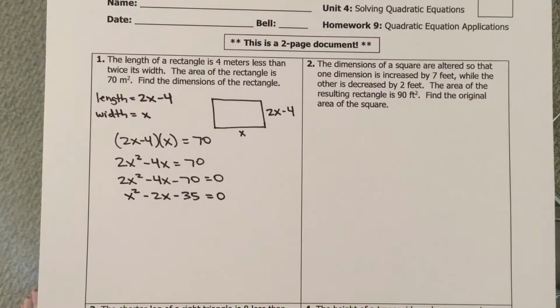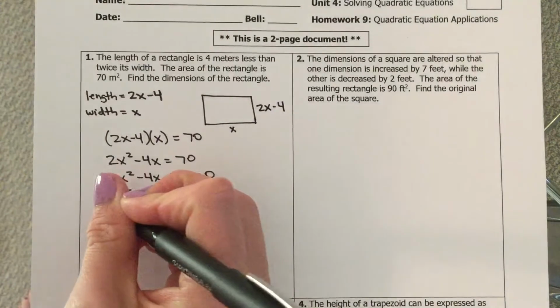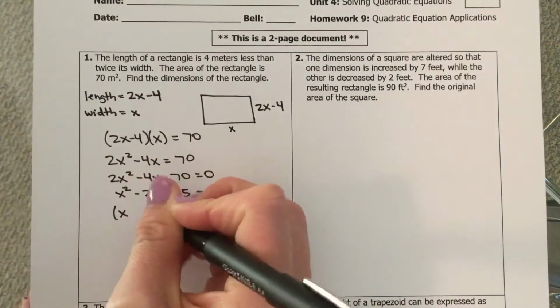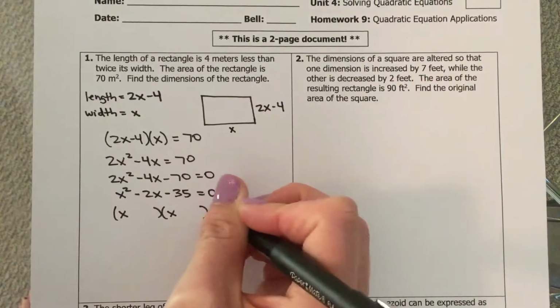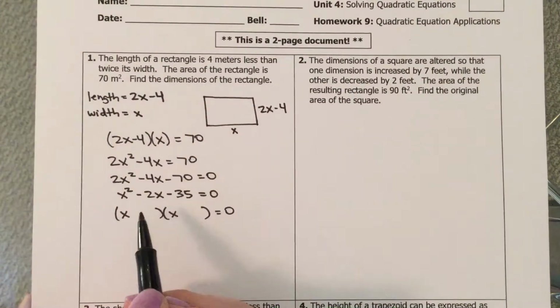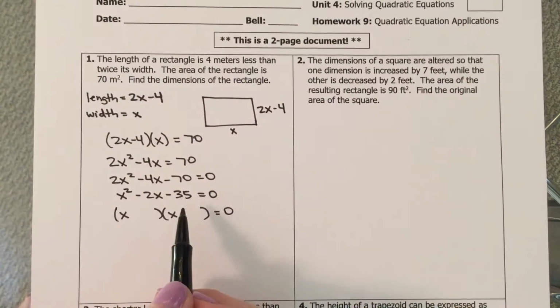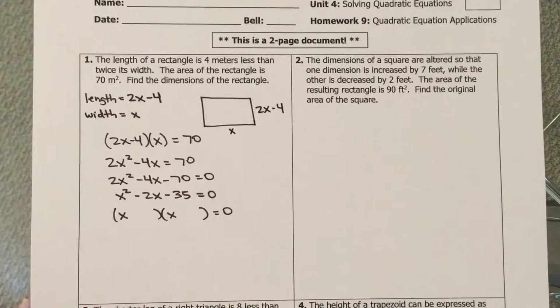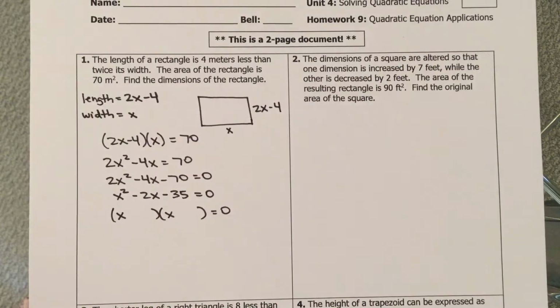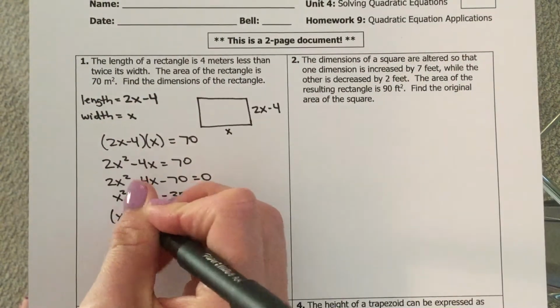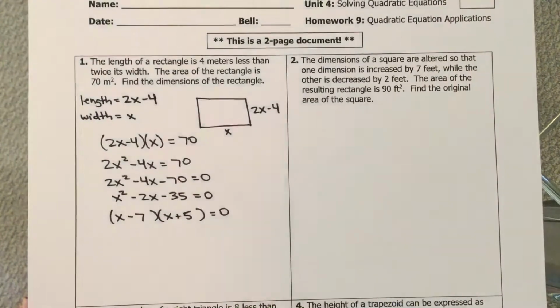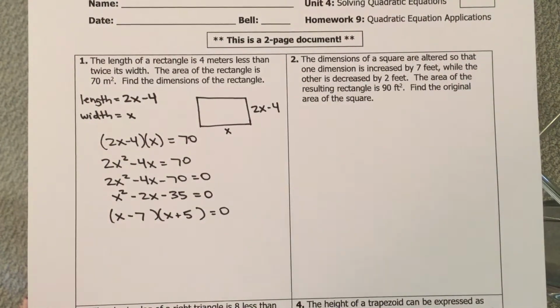With just an x squared, it's always much easier to factor. So attempt to factor, we have an x times x. That gives us the x squared. And then these missing constants here, they're supposed to multiply to give us a negative 35. They're also supposed to add to a negative 2. All right, so negative 35, we would have a negative 7 and a positive 5. All right, so that is the factorization that you've got here.